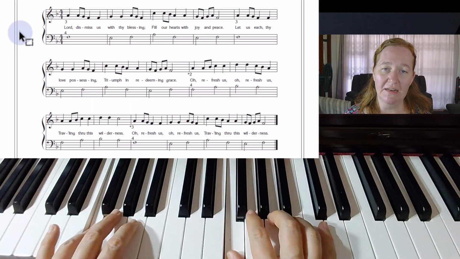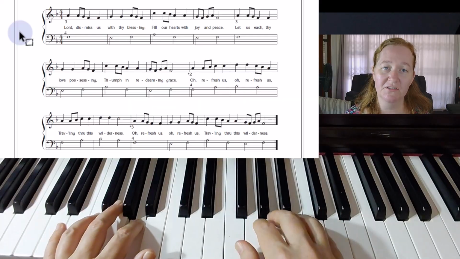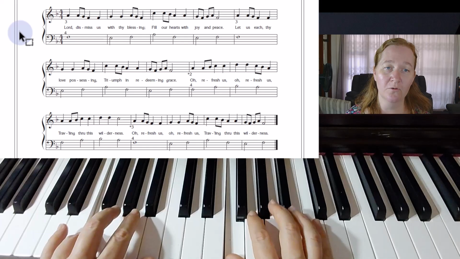1, 2, and 3, 4. 1, 2, 3, and 4. 1, 2, and 3, 4. 1 and 2 and 3, 4.